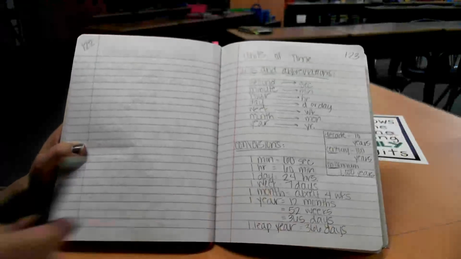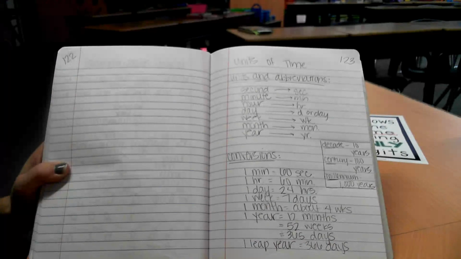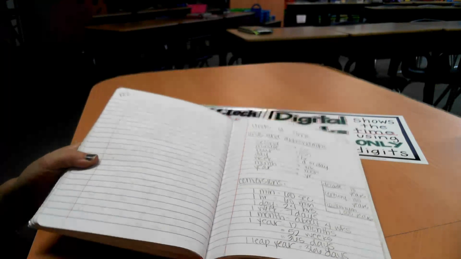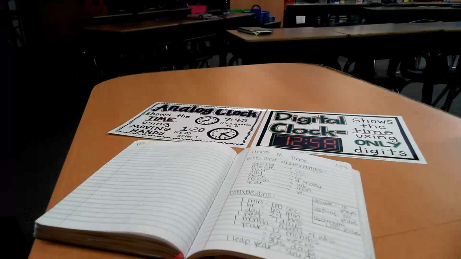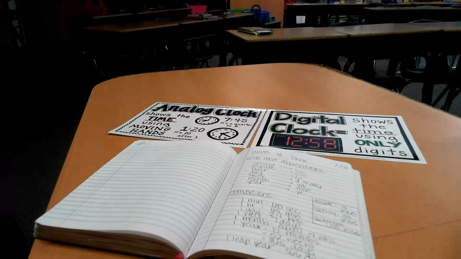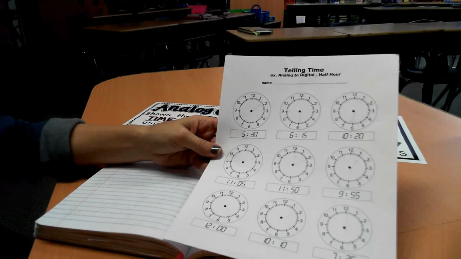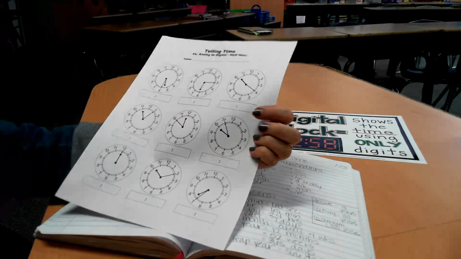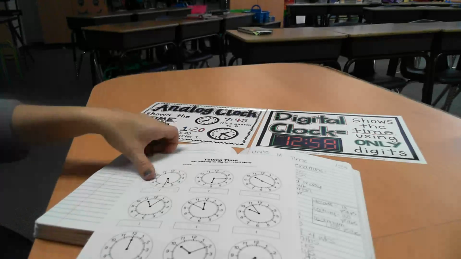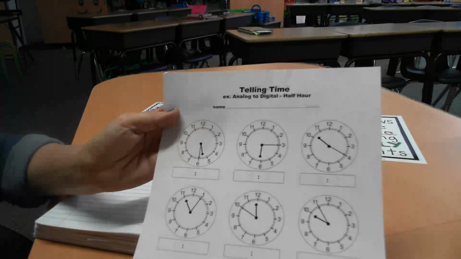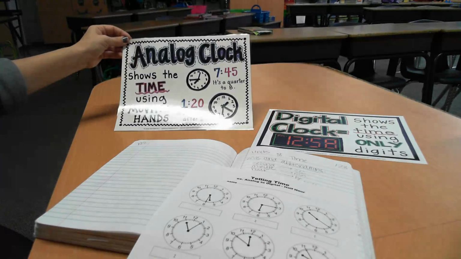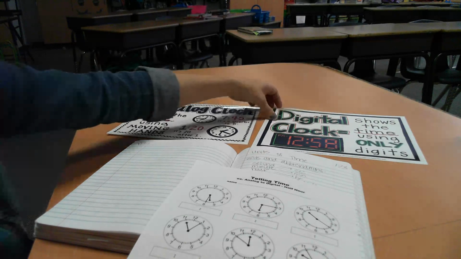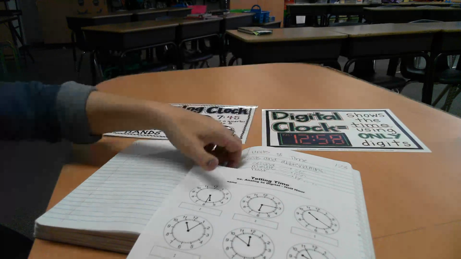All right, so make sure you have all of that copied down in your notebook because we are going to be using those throughout our elapsed time unit. Once you have that done, what I want you to do is come to my small group table and you're going to get this sheet on telling time and it's got 2 sides. One side is going to give you the analog time. It's going to give you the hands on the clock. You have to tell me the digital time. So you're going to be writing the numbers.